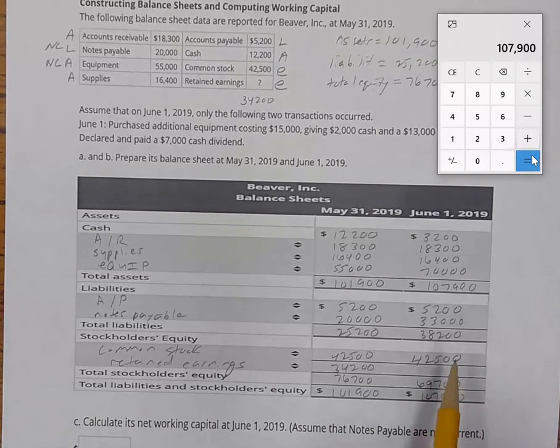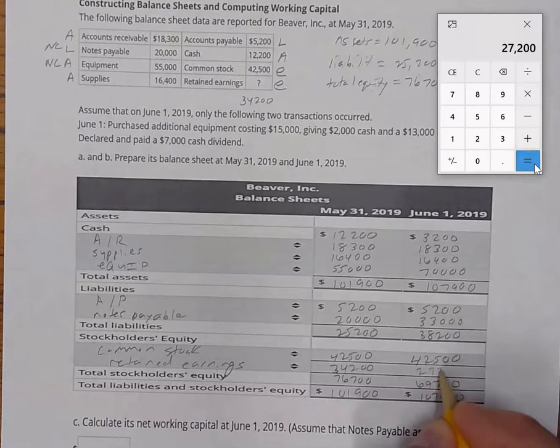And we also have this little box right here. So, you know, if we have total stockholders' equity of 69,700, and 42,500 of that is common stock, then 27,200 is retained earnings.